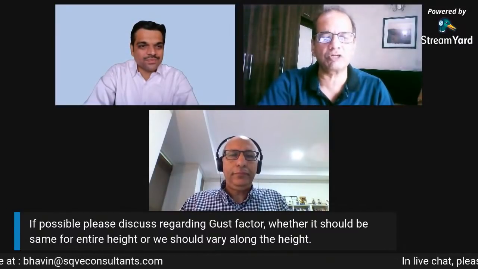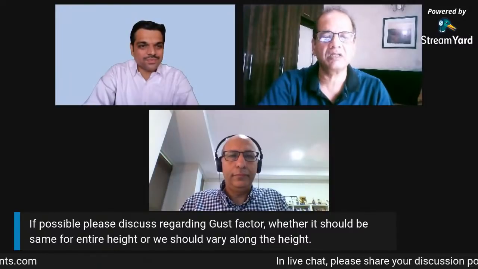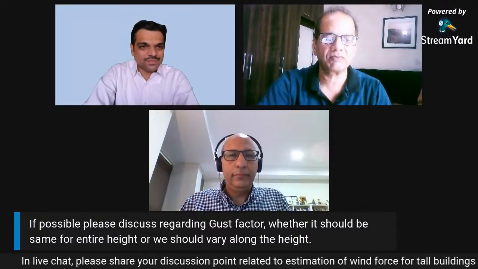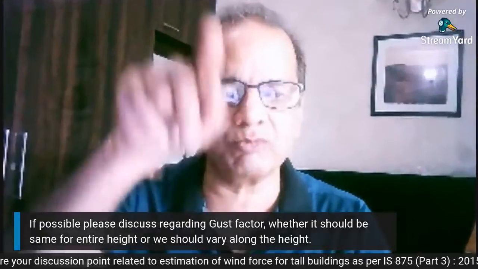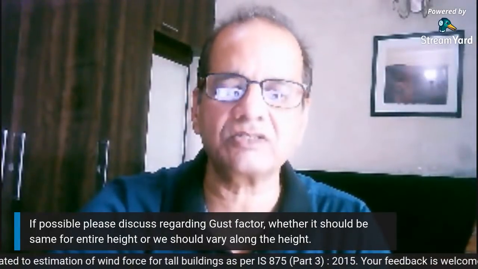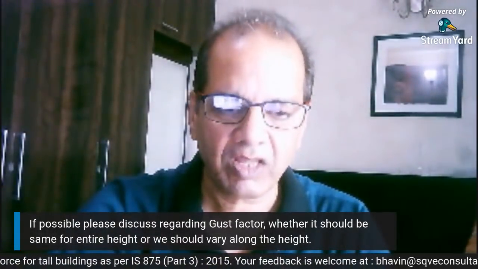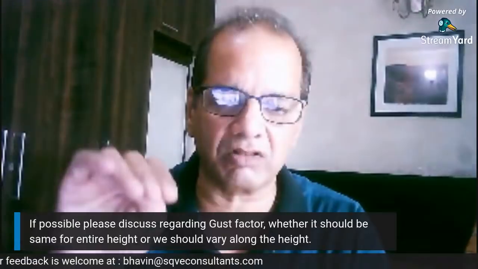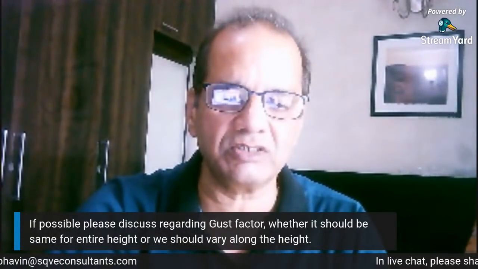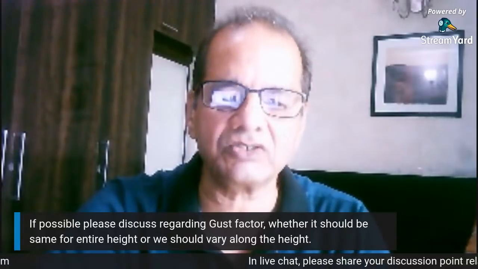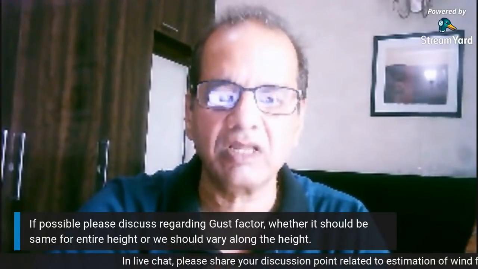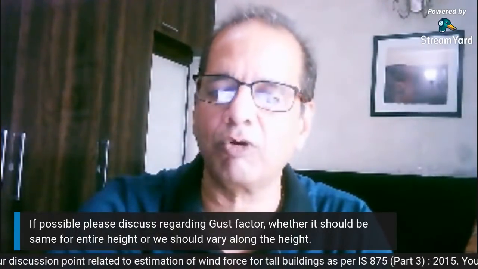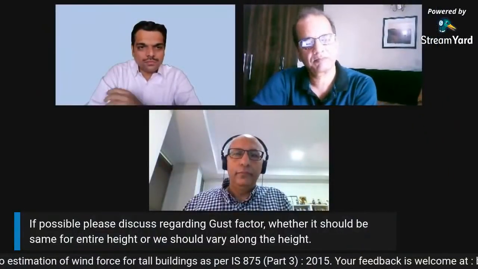But there are two contributors to the dynamic response, to the gust. One is the gustiness of the wind, and one is the dynamic nature of the building itself. Now, the dynamic nature of the building is uniform throughout, unless it is a stepped building or so. In a stepped building, certainly there is a variation in the gust factor along the height. But since the turbulence intensity varies along the height, there is a change in the gust factor value. But as Dr. Ronnie says, if it is only because of the gustiness in the wind, the change is not much from bottom to top. You can go ahead.